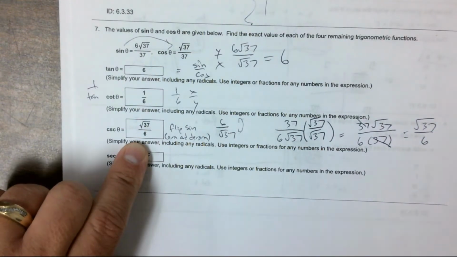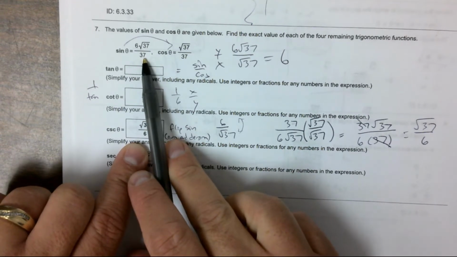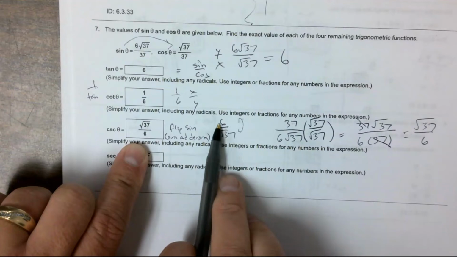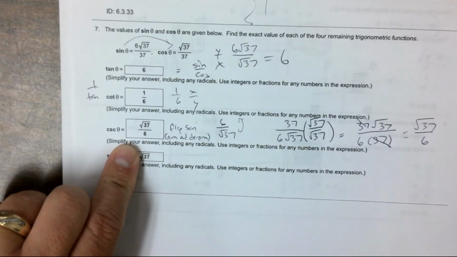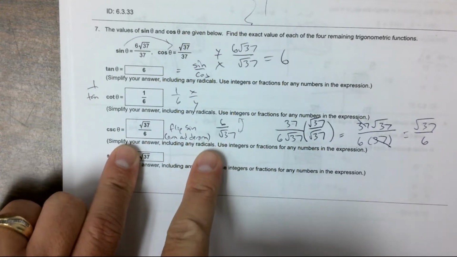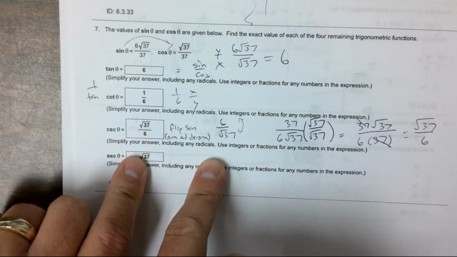It is a lot easier if you can just say, well, if it's a square root and a number of the same thing, then it was originally this, and then flip it. So if you can eventually get to that point, it's going to be faster for you. The main thing is they don't want decimals. No decimals.